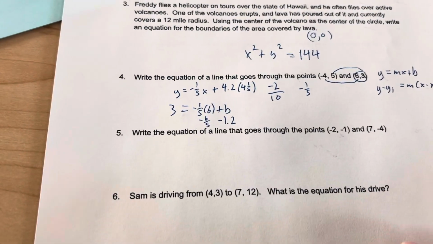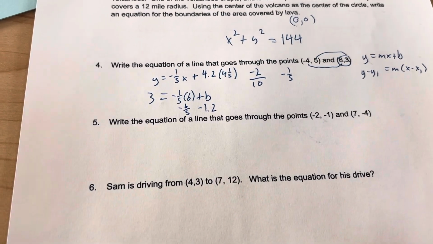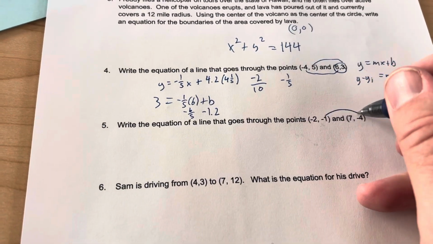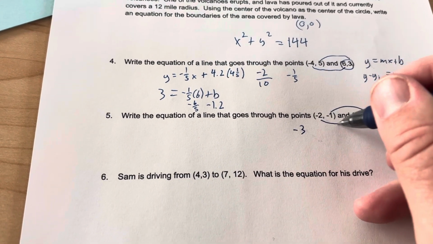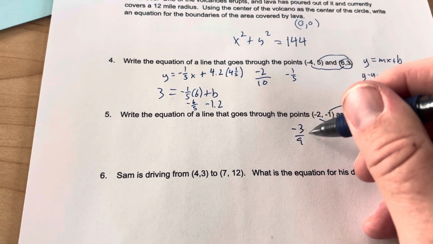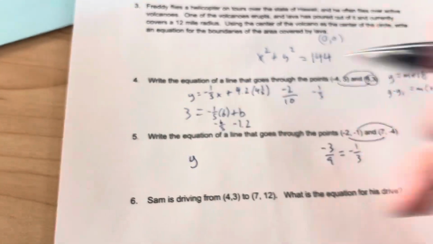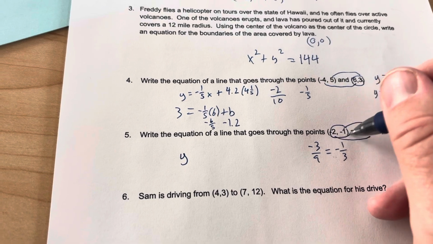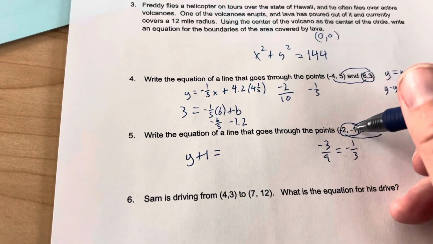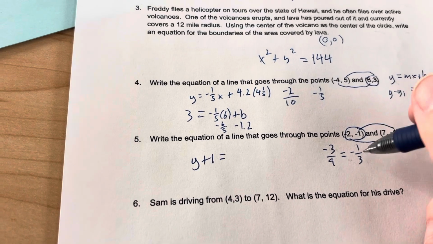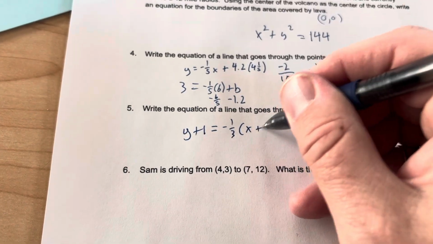Might have been a little bit easier if I'd have gone point-slope form, but we'll do point-slope form on this one. My change in y from −1 to −4 is −3. My change in x from −2 to 7 is 9. That's going to reduce down to −1/3. So I'm just going to choose a point. I'm going to choose this first one. y + 1, because again it's a −1, is equal to my slope, −1/3, times (x + 2).